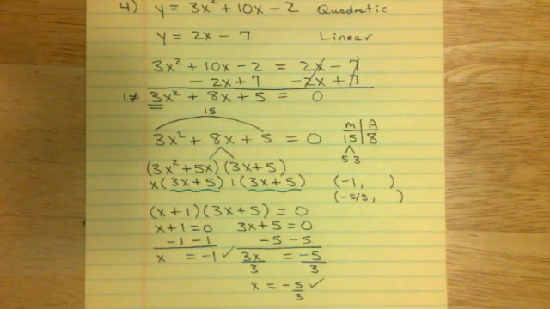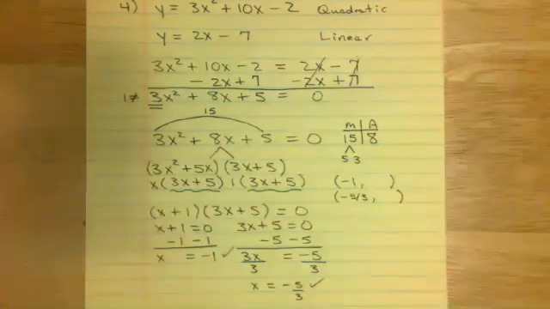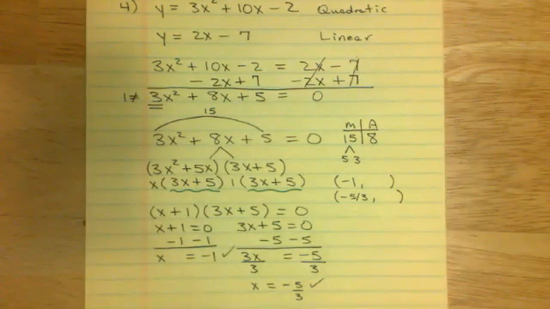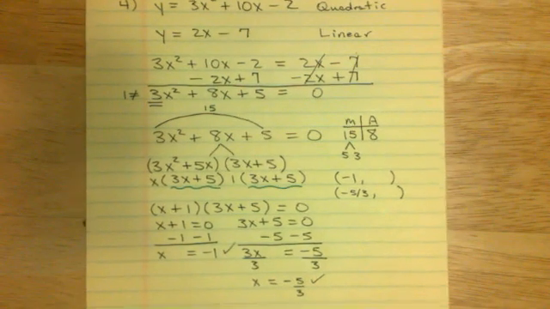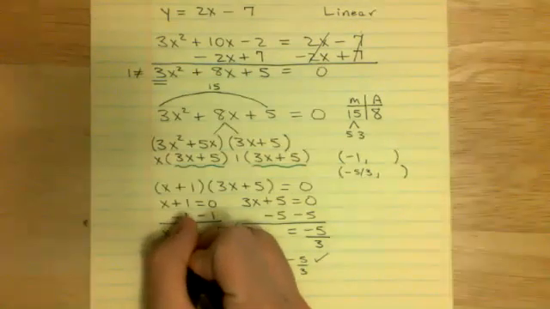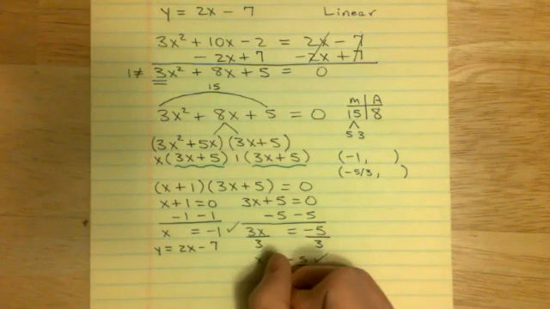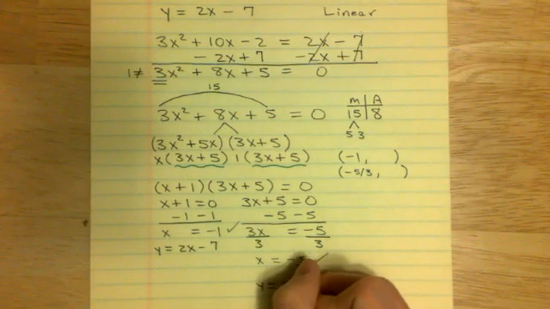All right, so now that I have my x values, I can plug back in, and I'm going to choose the bottom equation. That one's going to be the easiest, and it's definitely going to help when we get to plugging in the fraction. So it's y equals 2x minus 7. And I'm going to put that under both x values.